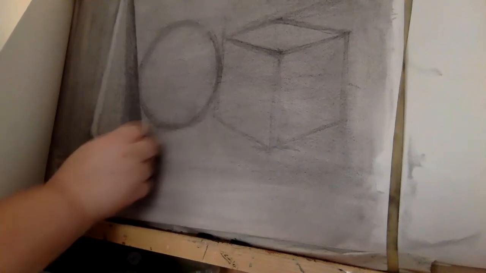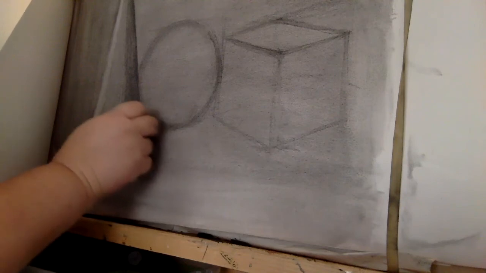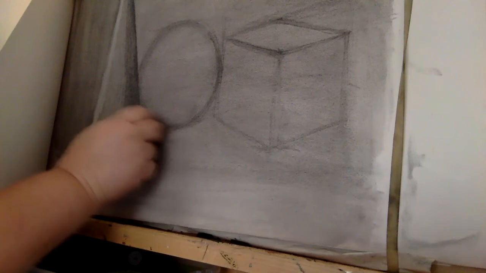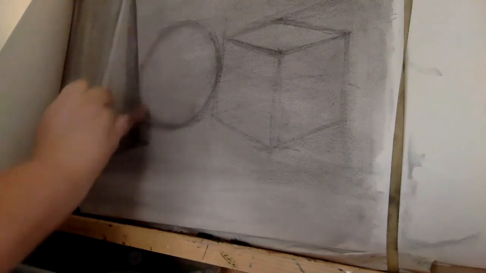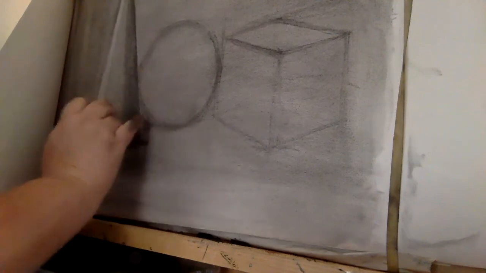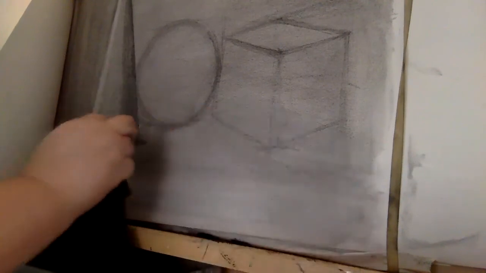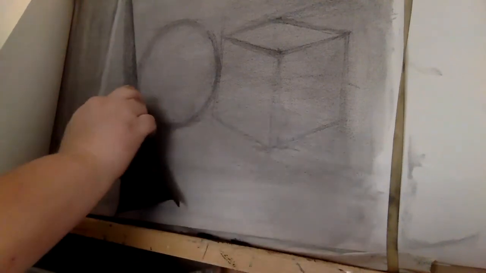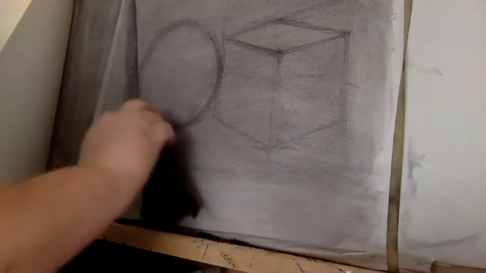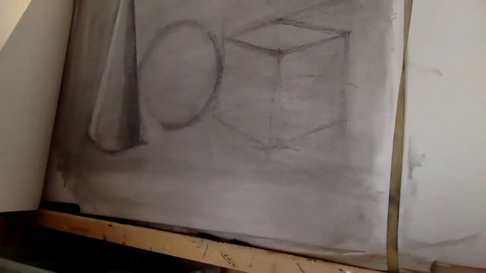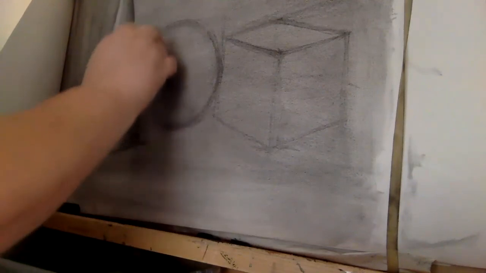I'm going to look at the shadow, just very quickly. I feel like I'm a little closer than I should be, or maybe my sphere is not completely accurate. So I'm going to erase that bottom and try and redraw it.